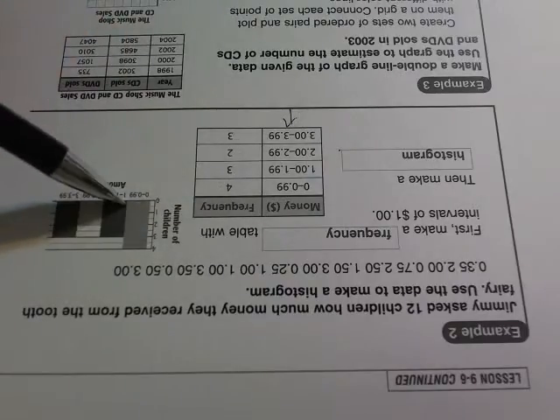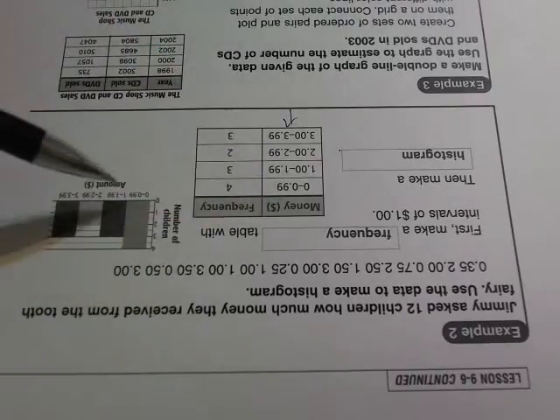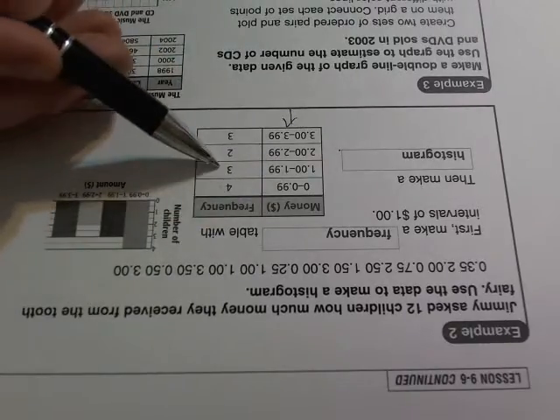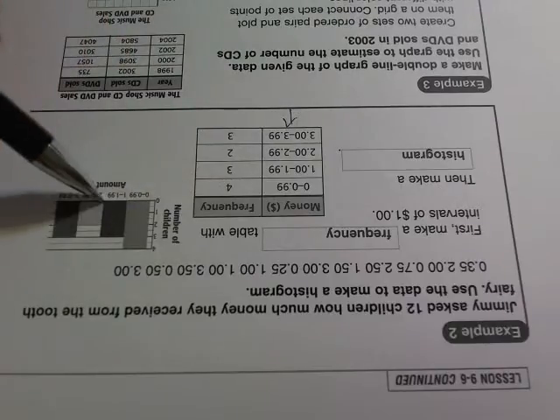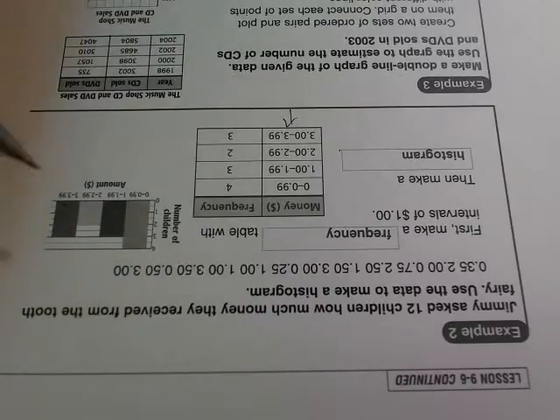So the 0 to 99 cent group goes up to 4 on the graph because there's 4 children who got between 0 and 99 cents per tooth from the Tooth Fairy. The 1 to 1.99 group went up to 3 because there's 3 children that got between $1 and $1.99 per tooth from the Tooth Fairy, and down the list we go.